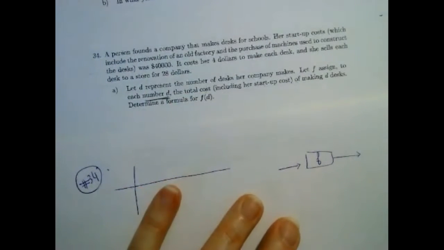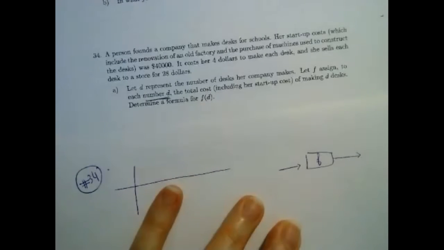The desks. Be more precise. D is not the desk. It's the number of desks. So if D is 1, it means 1 desk. If D is 2, 2 desks.